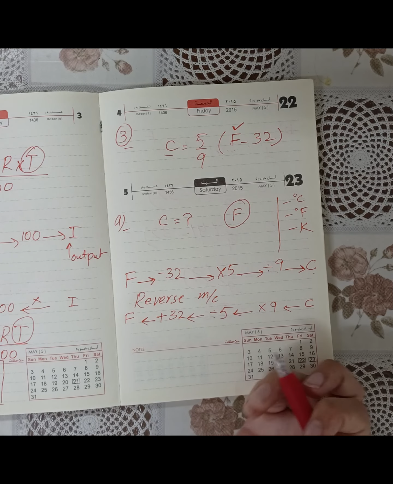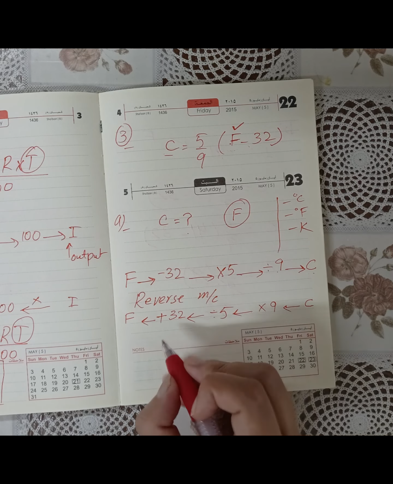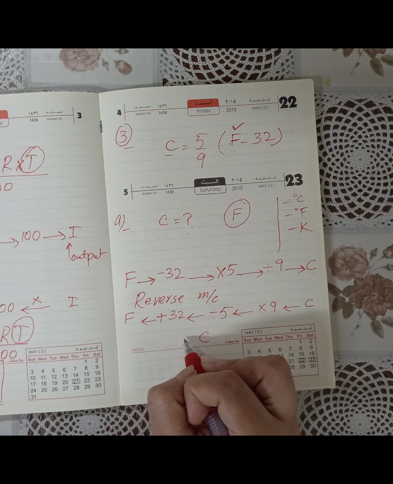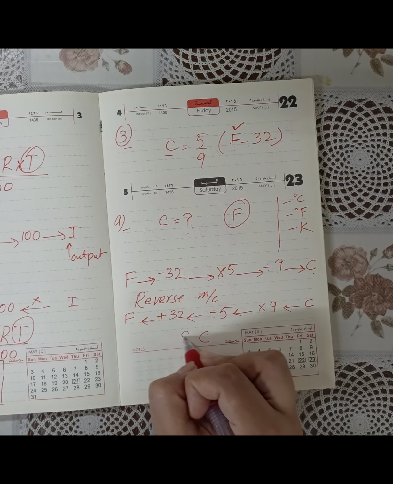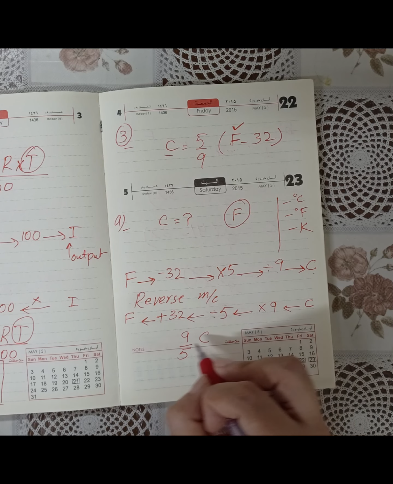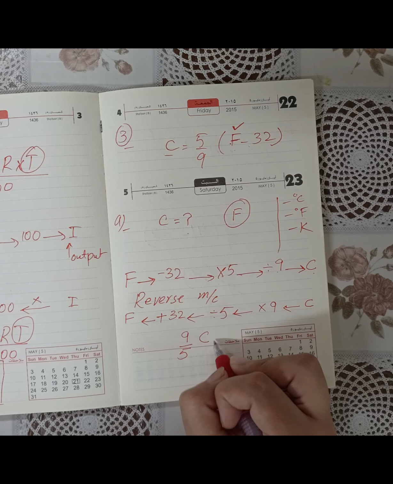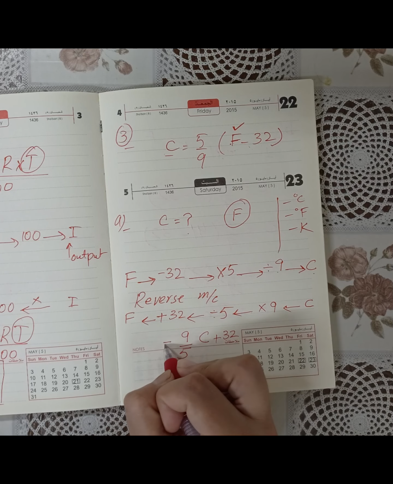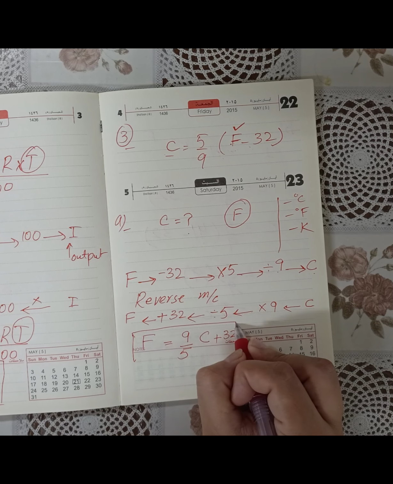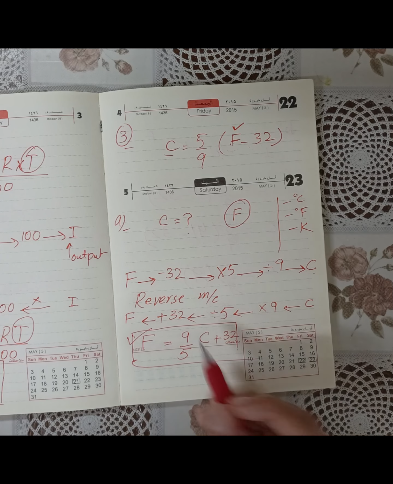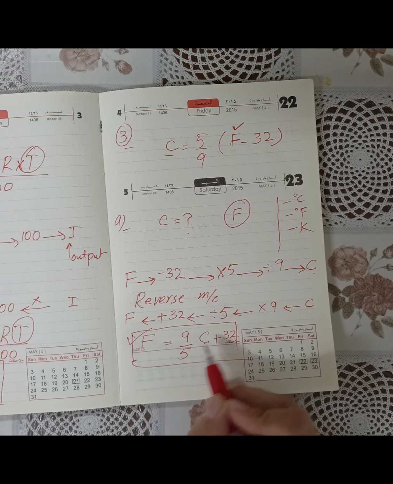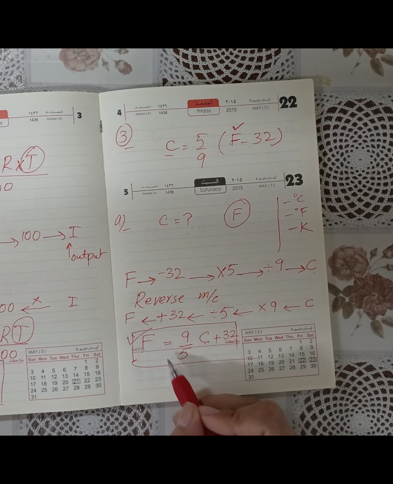Okay, or if I change it, it will be like C. We'll start with C. We will multiply it with 9 and divide it with 5, and then we will add 32 to the whole answer so that we can get F. So this is our formula now for finding F. That means if we have any temperature given in Celsius, we can change that temperature into Fahrenheit with this formula.